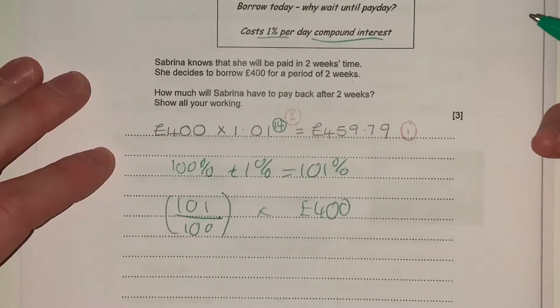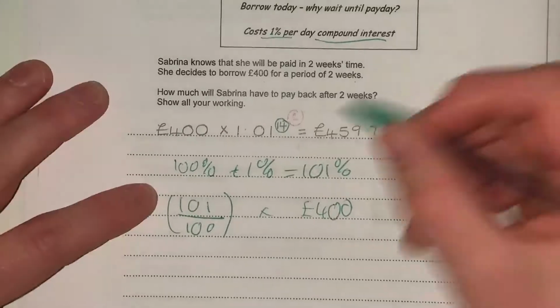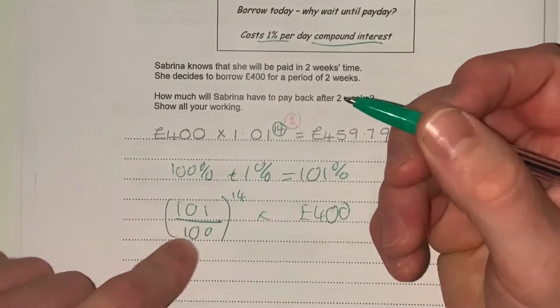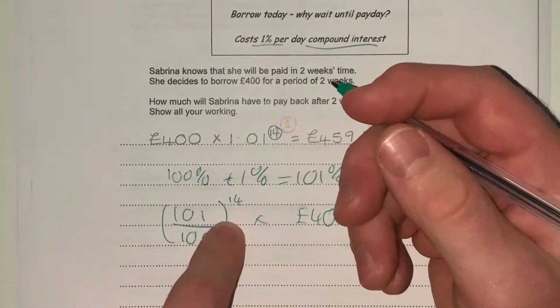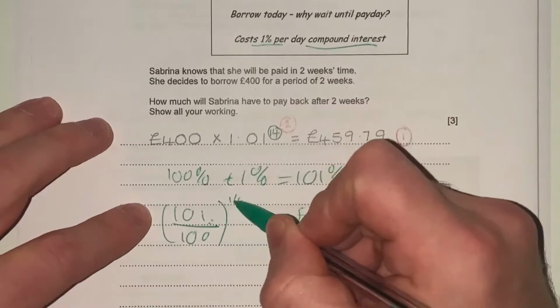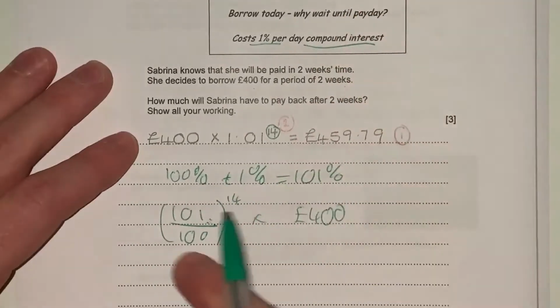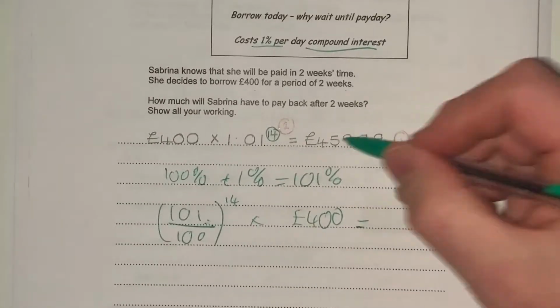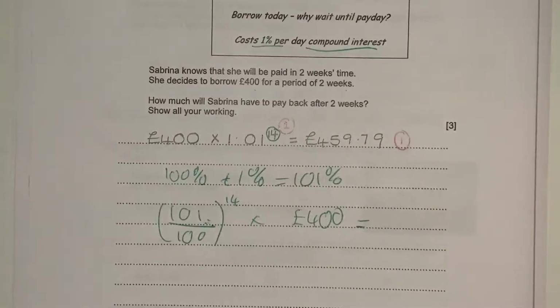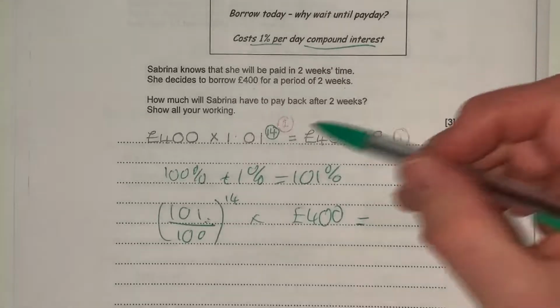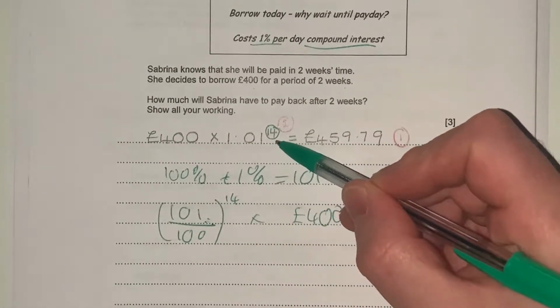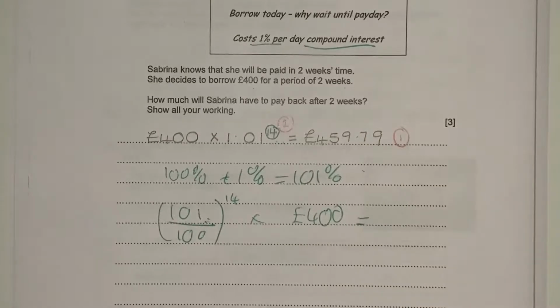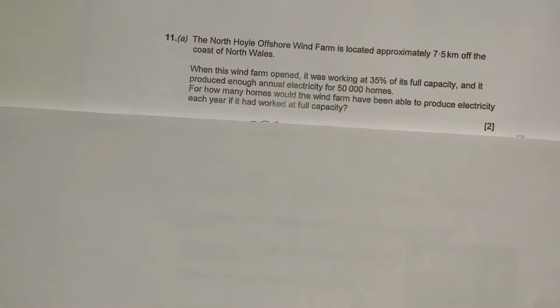So the easiest way to do it is to just multiply by 400, but I need to raise this to the power of 14, because this means multiply this by itself 14 times rather than having 14 lines of workings. Once I've done that, it will give me the answer above of £459.79. Okay, 2 marks for your workings, 1 especially for showing to the power of 14. Final answer then there.